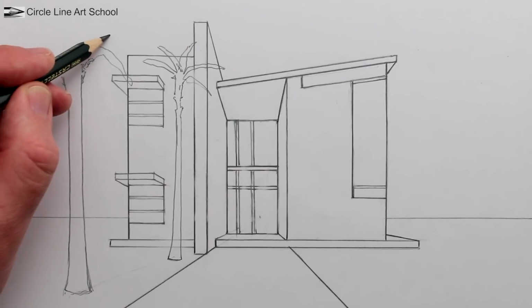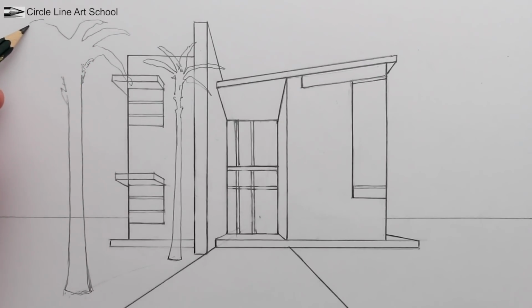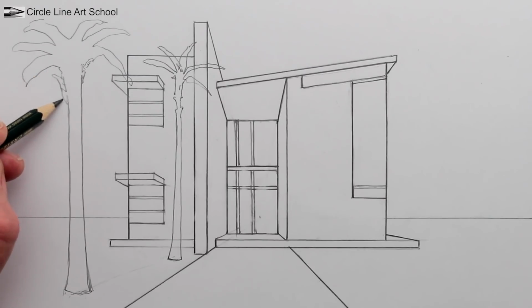The next stage in this drawing is to add some more plants in the garden, and then I think I'll add some coloured areas for some parts of the drawing.